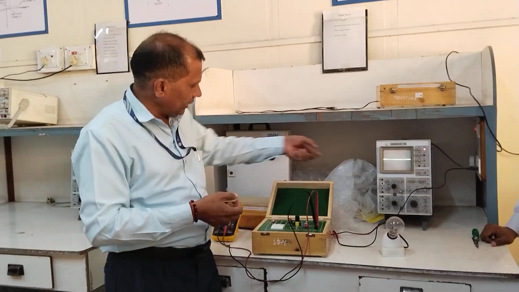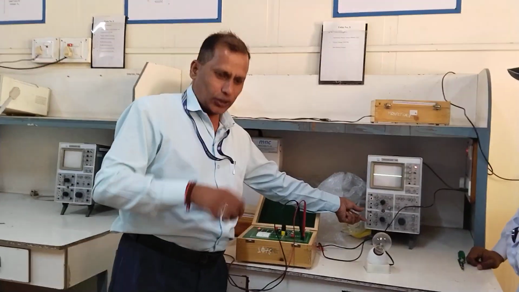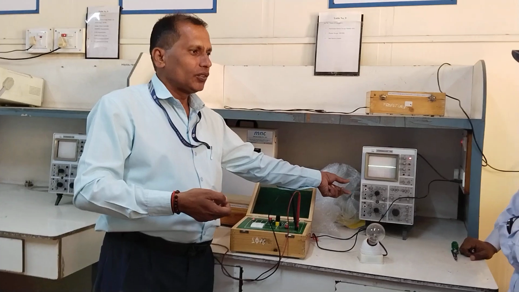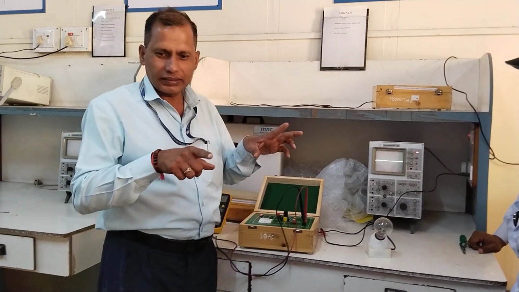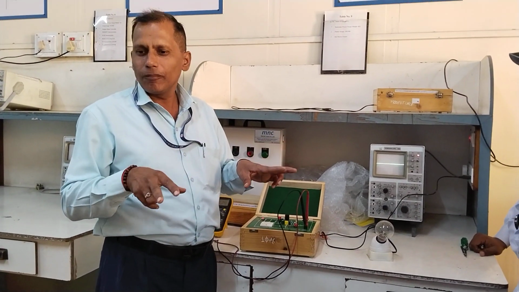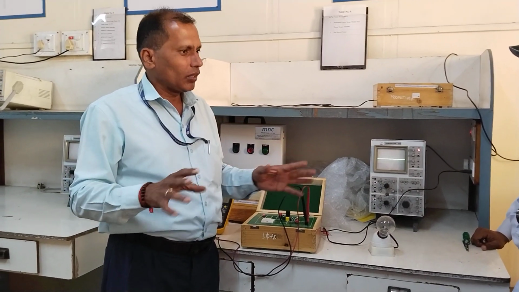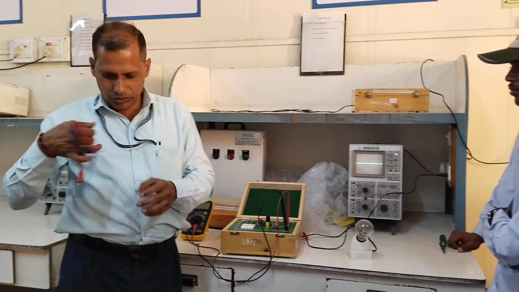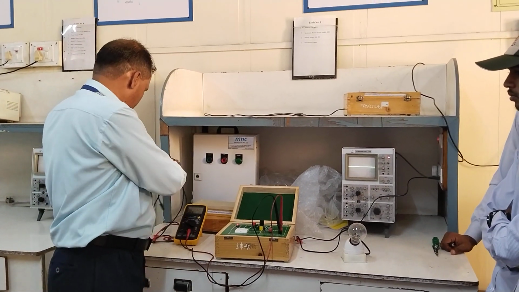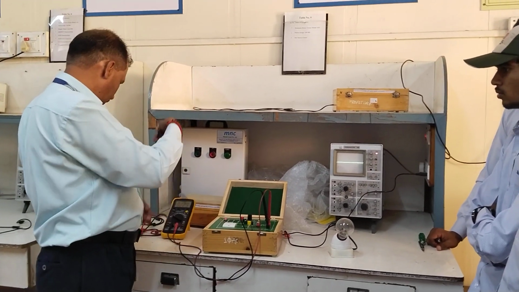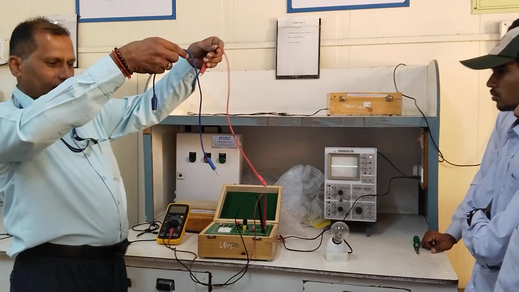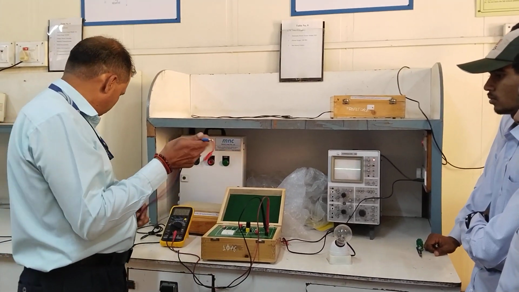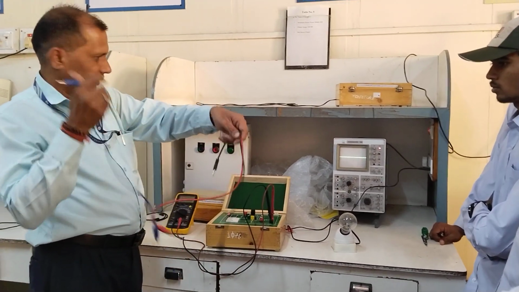Probe means only separate wires, not these probes. I want separate wires. Here there is no need of connecting the probe. Here you have to connect the banana wires, banana pins. There are so many types of pins, crocodile pins, banana pins, so we have to use this. One is black, one is red. You can use anything, or you can have this black and red combination like this also.